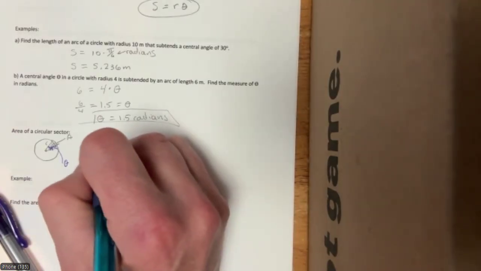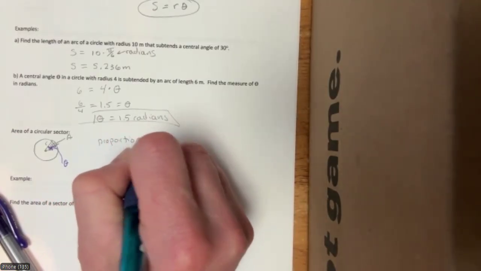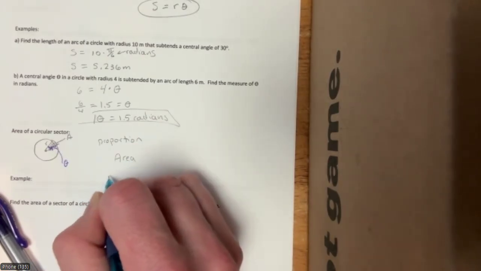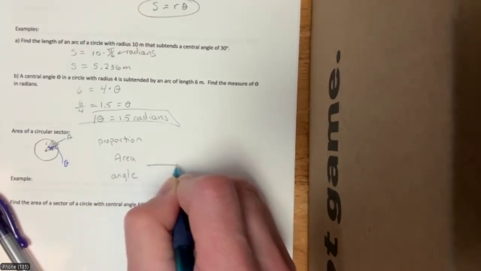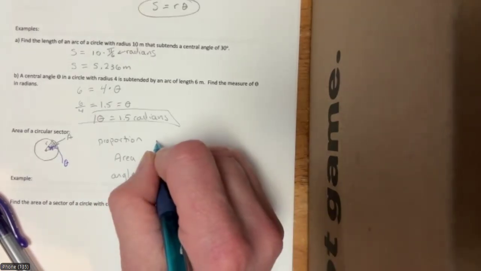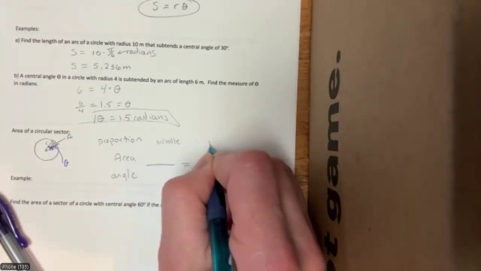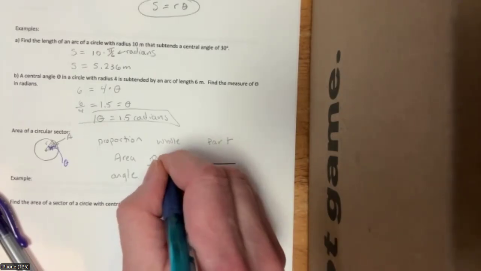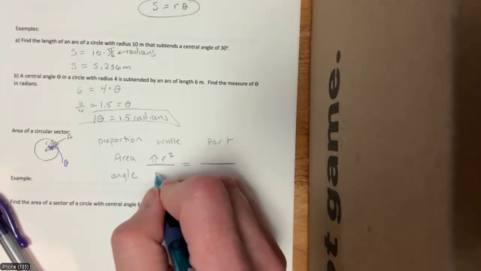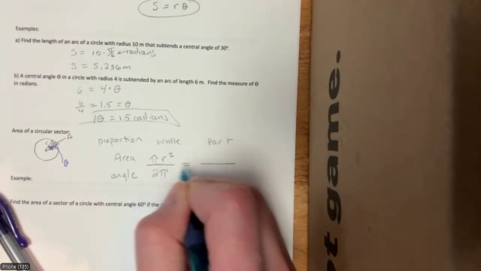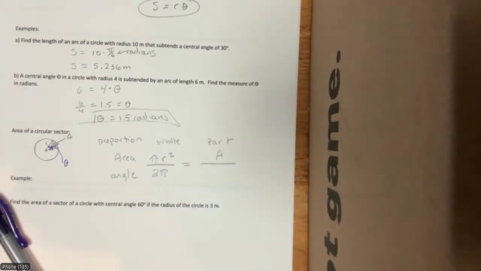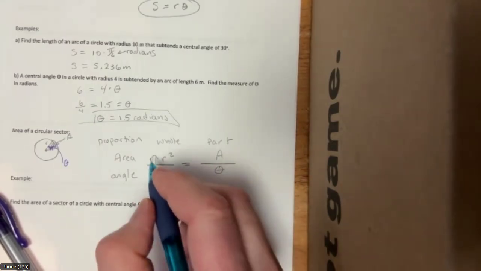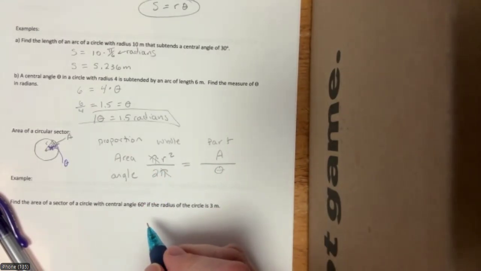So let's do another proportion to find a formula for this. I'll set it up the same way. So I want area on the top and angle on the bottom, and the left one is going to be the whole, and the right one is going to be the part. So the area of a circle is pi r squared. The angle to go all the way around a circle is 2 pi. The part that we're interested in is the area, and the angle for that small sector is theta. The pi's cancel and the 2's don't.